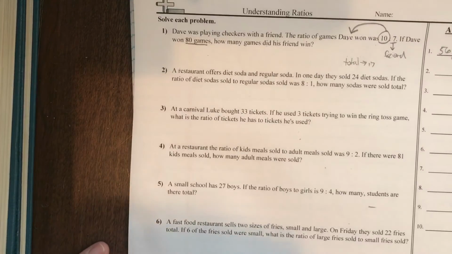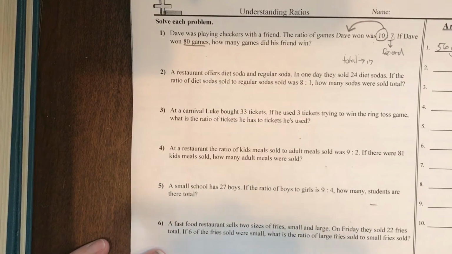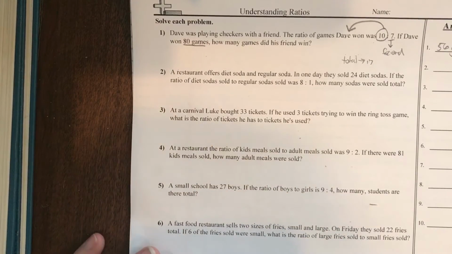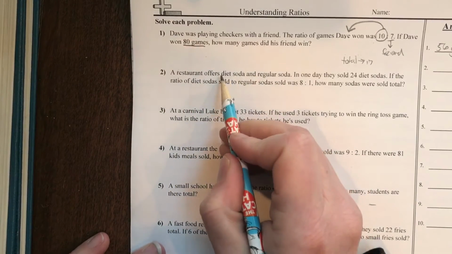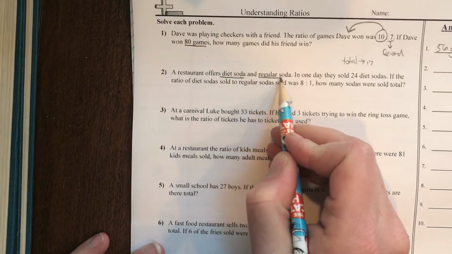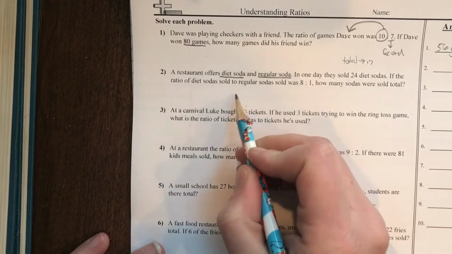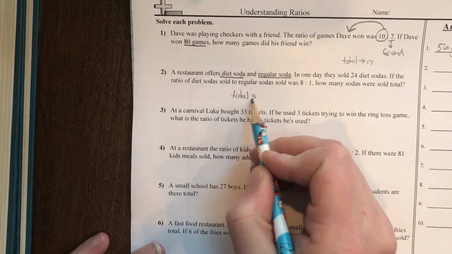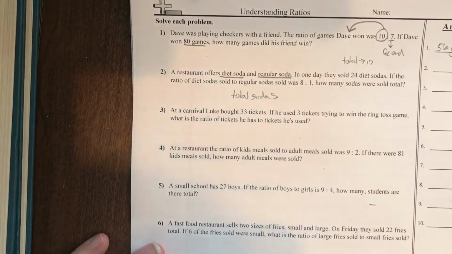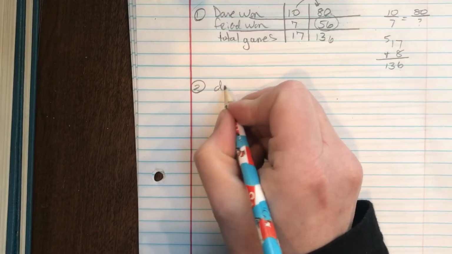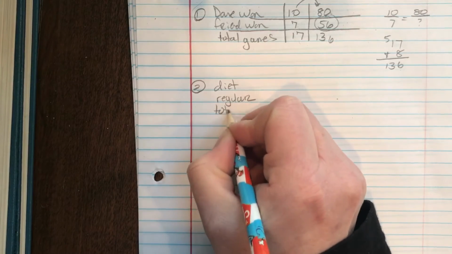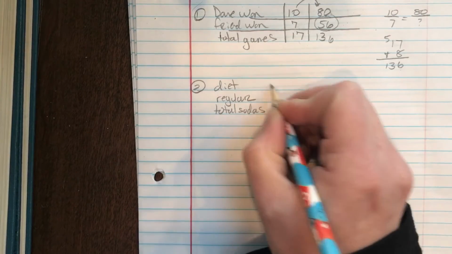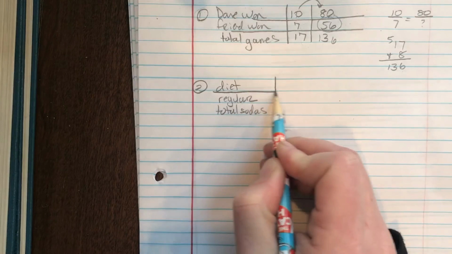The first thing I'm going to do is try to identify what my 3 labels are. If there is a third label, sometimes there's not an idea of total, but a lot of times there are. A restaurant offers diet soda and regular soda. Well, right off the bat, I know there's diet soda and regular soda, so I'm pretty sure there's going to be an idea of total sodas. So if I want to set up, I have diet, I have regular, and I have total sodas. Always get those labels in there.